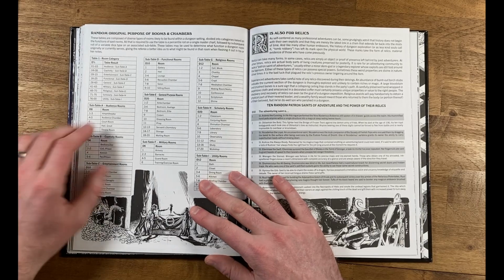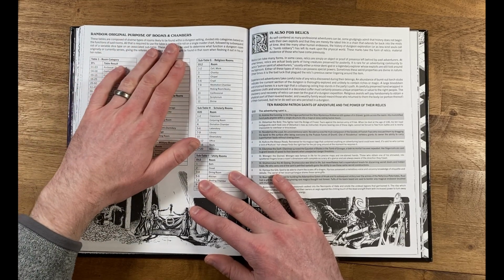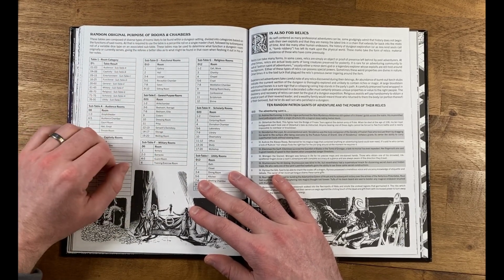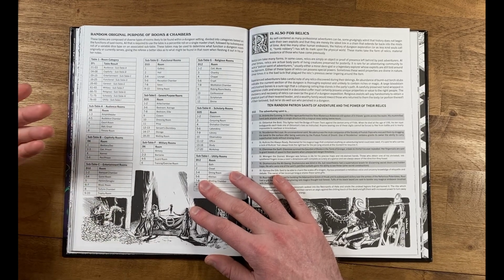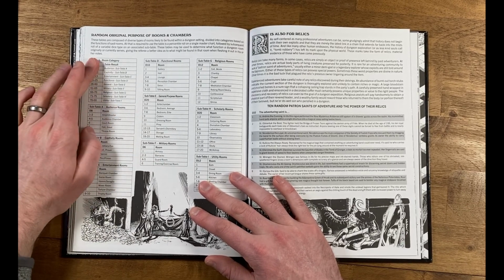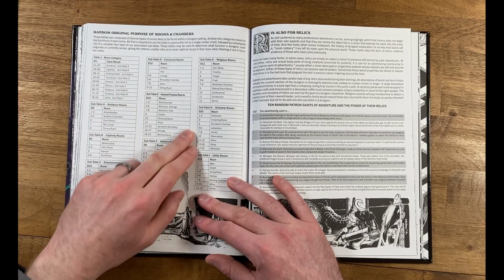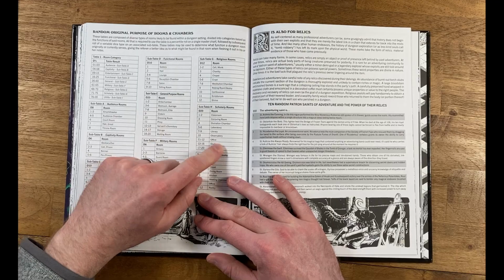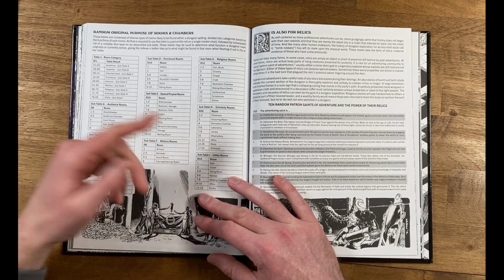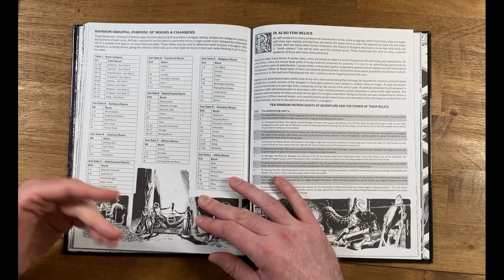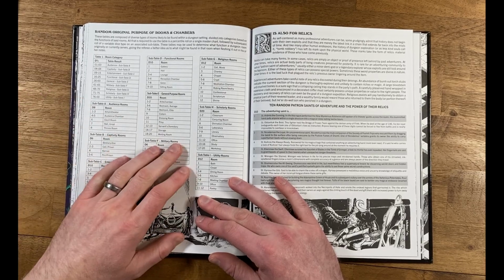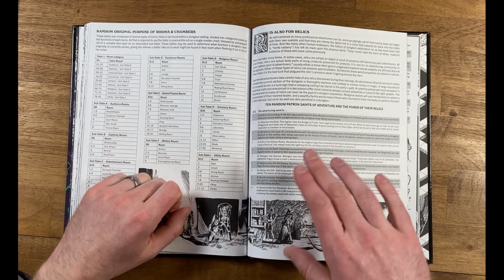And then you have on this table random original purpose of rooms and chambers. So if you're kind of stuck on just filling out another blank room, you can roll here to get a category. So maybe you get a scholarly table, and you roll here and it's a divination chamber. So you can add flavor to that. Maybe it allows the players to divine some event in the future, things like that.